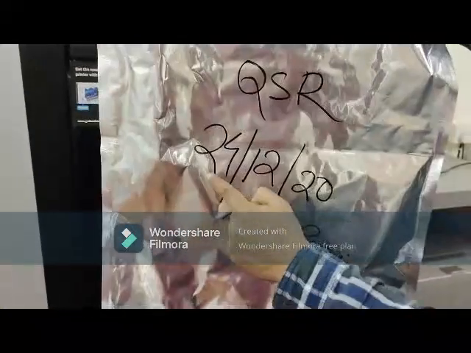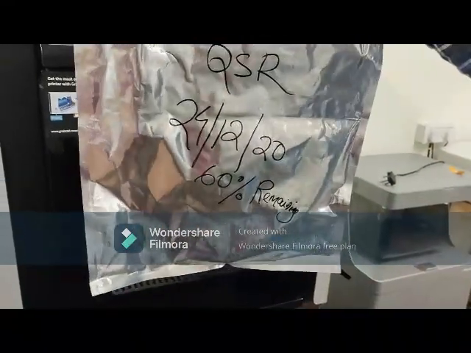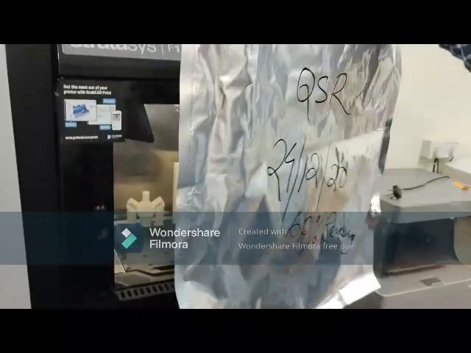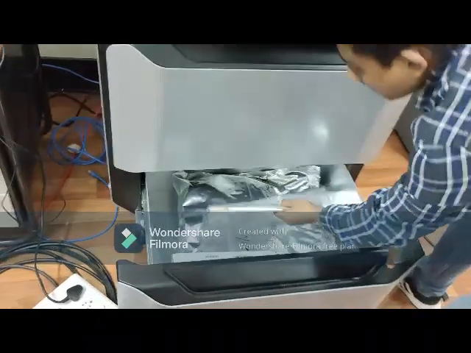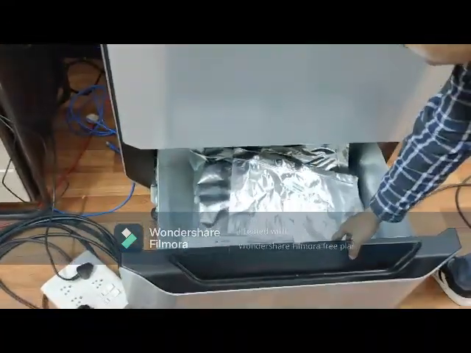So we can note it down, like the material name. I changed it on 24/12/2020, and the percentage was 60% remaining. We can use this type of bag so that we can isolate the filament and keep it in proper condition. Fine. So these are used only for storing the filaments. We have some other place where we can put all the things.